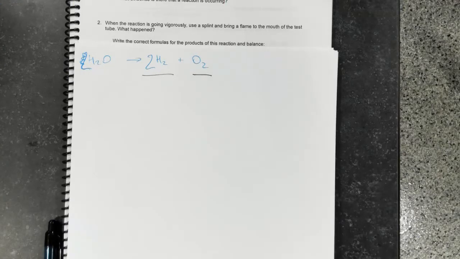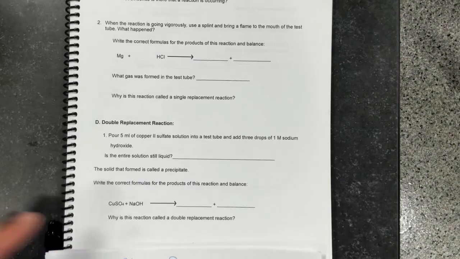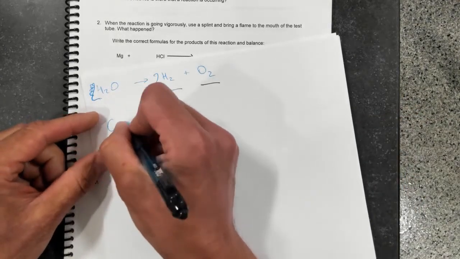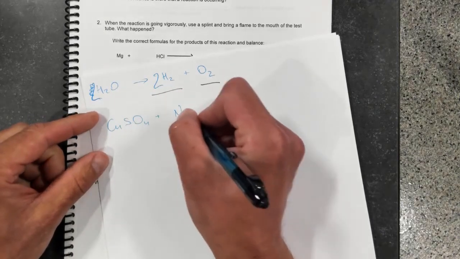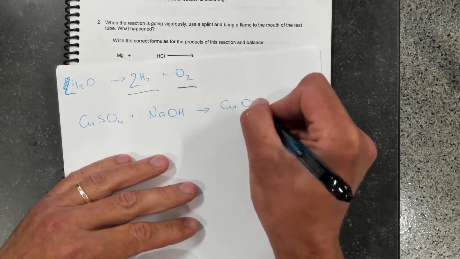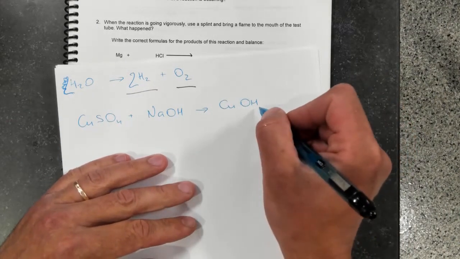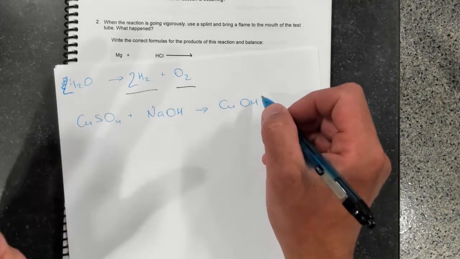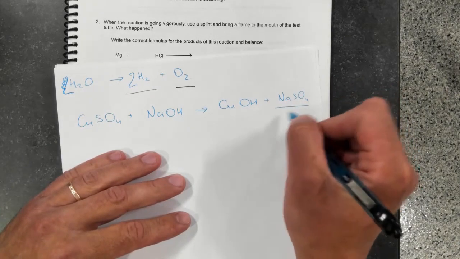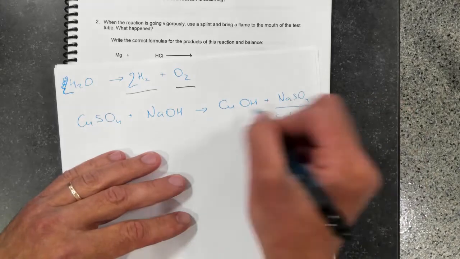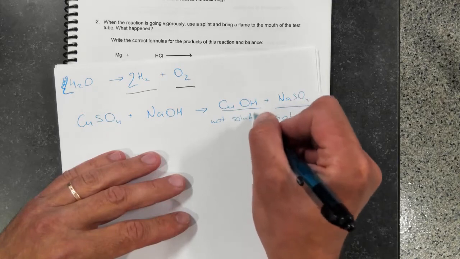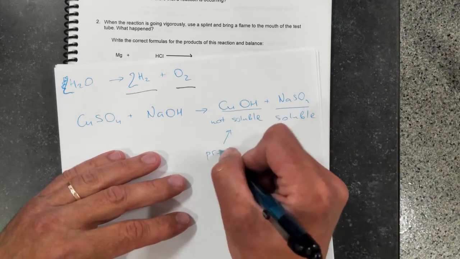So what happened in this reaction? So you've got copper 2 sulfate interacting with sodium hydroxide. And I'm not going to balance this reaction. So what you get is copper hydroxide. I do not add any subscripts, it's entirely up to you. And sodium sulfate. Sodium sulfate is soluble, while copper hydroxide is not soluble. So this was a precipitate.